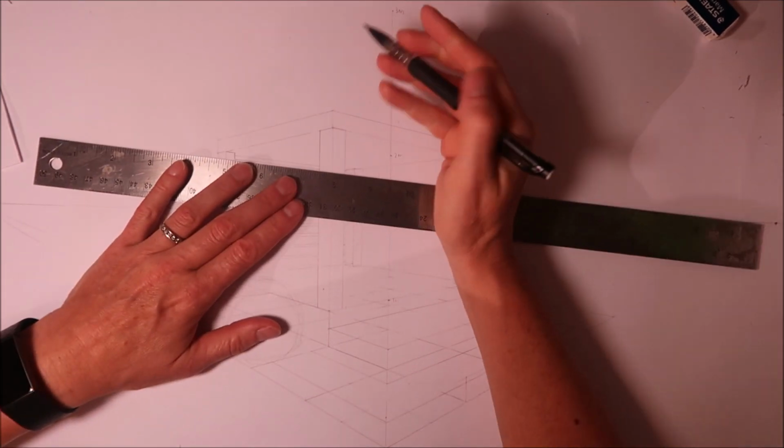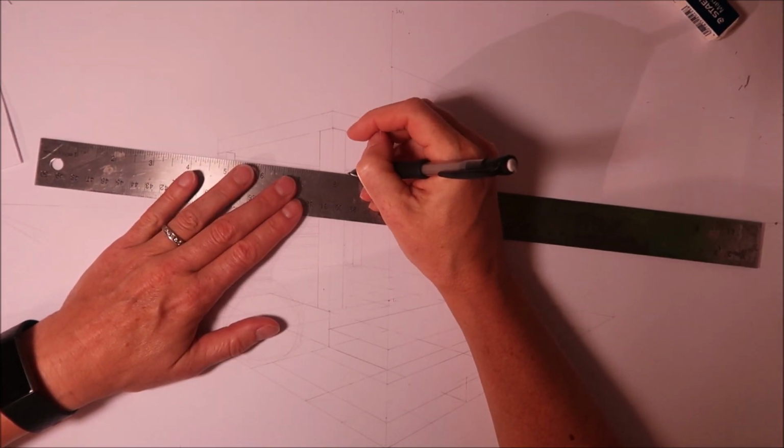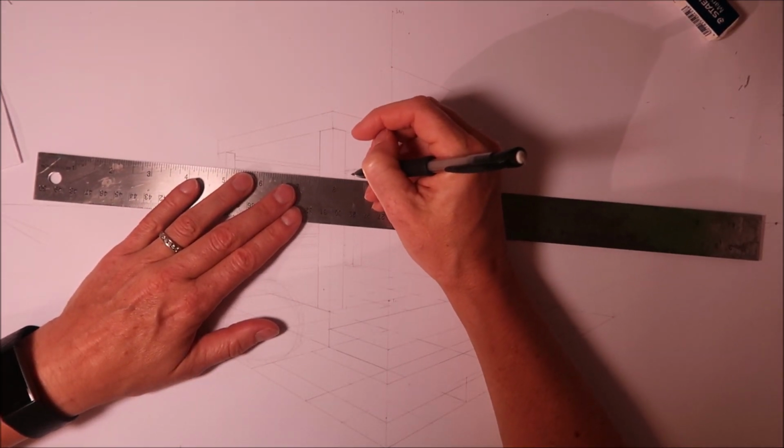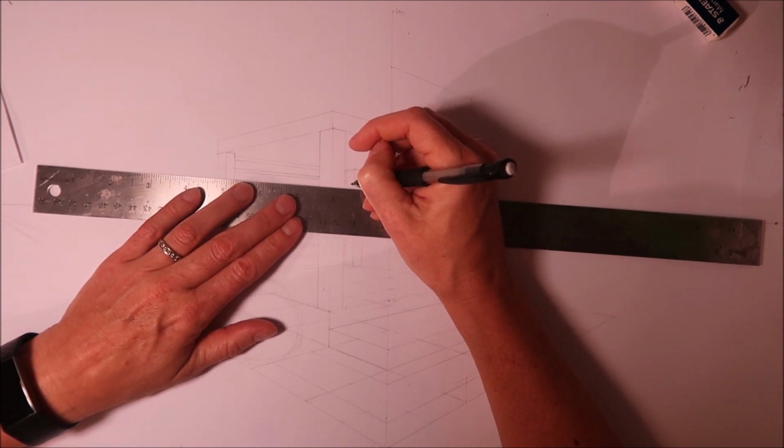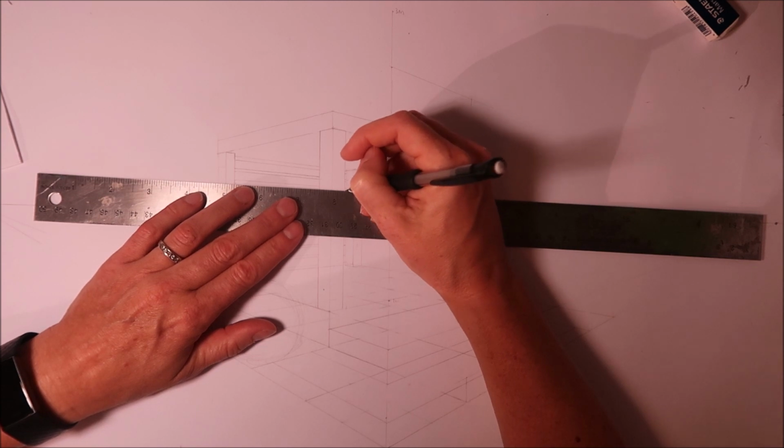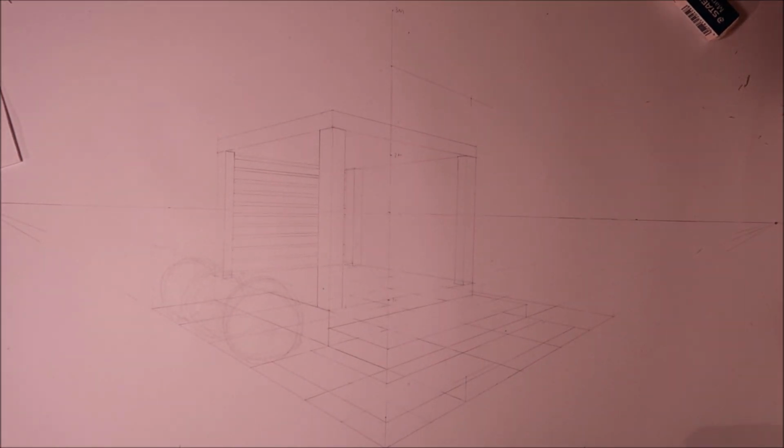I forgot these little bits here. Better put those in. Alright, I'll do them later. You don't need to see me do this. Okay, one more thing to do.